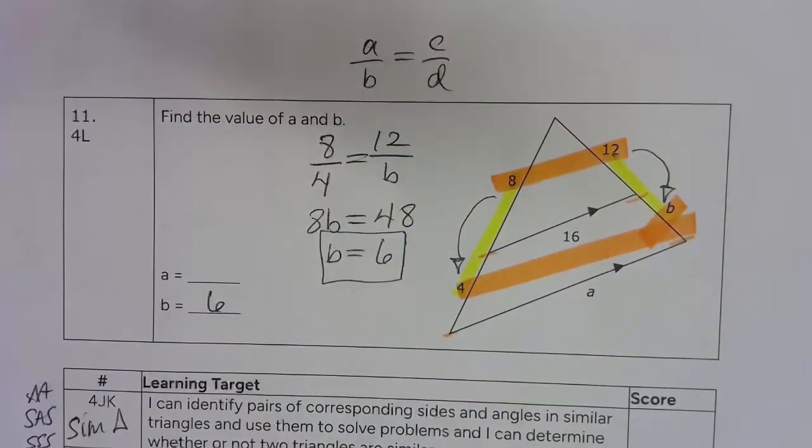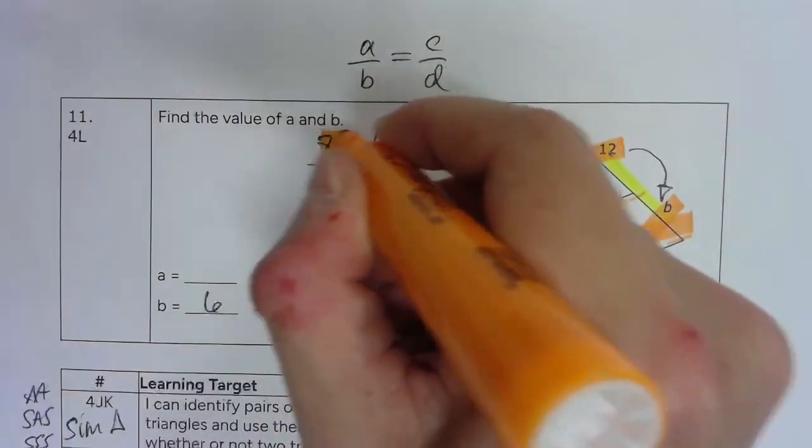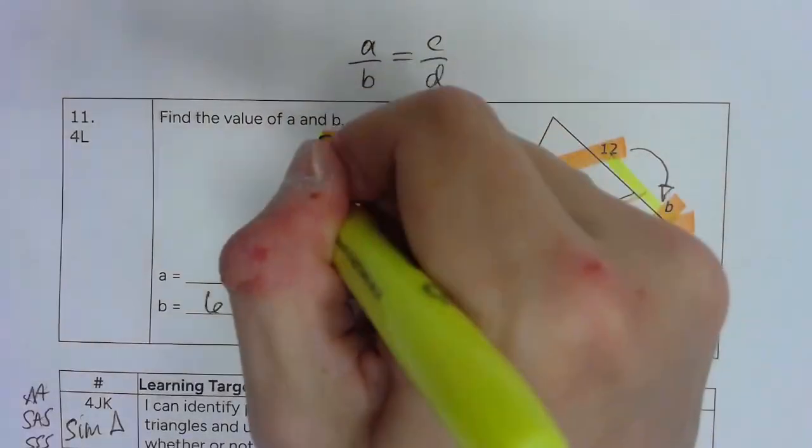It just turns out in this particular one that B is easier than A. That's okay. Alrighty? When we go looking for A, and maybe I should say here, we know this proportion that we've set up is valid because our orange lines do not cross and our yellow lines do not cross.